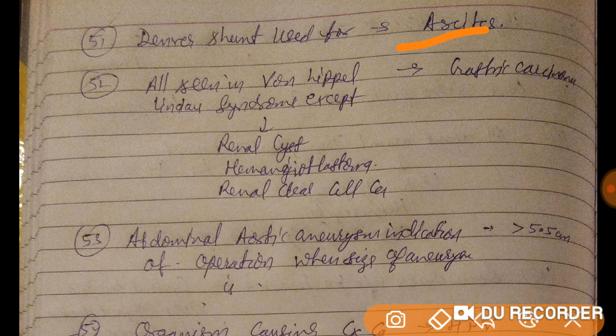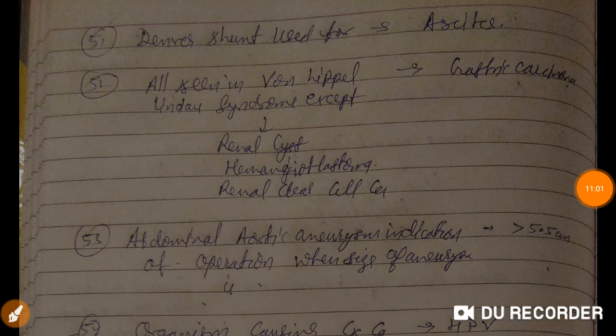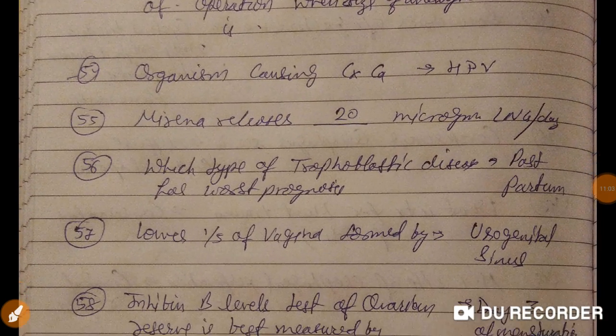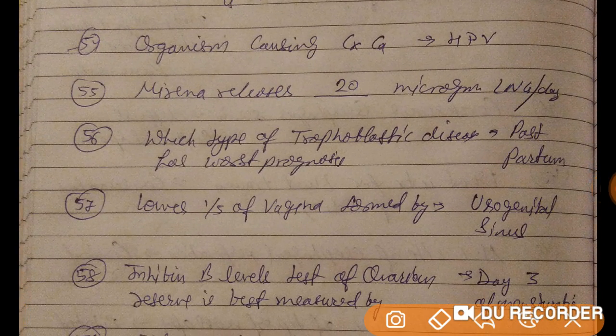All are seen in von Hippel-Lindau syndrome except gastric carcinoma, we are not going to see. Renal cyst we see, hemangioblastoma and renal clear cell carcinoma we see. Abdominal aortic aneurysm, indication of operation is when size of aneurysm is more than 5.5 centimeters. Now, organism causing carcinoma of cervix is HPV, human papilloma virus, associated with 16 and 18.